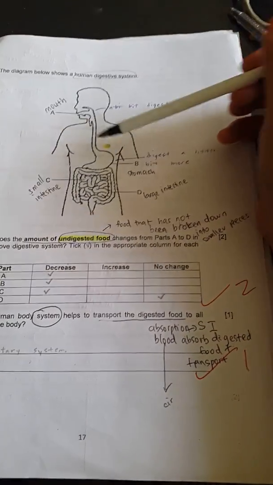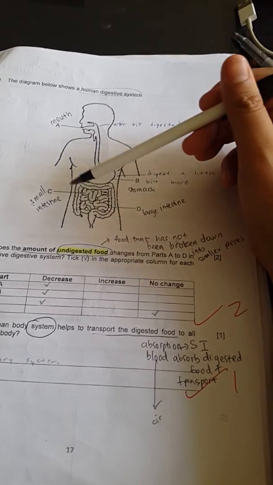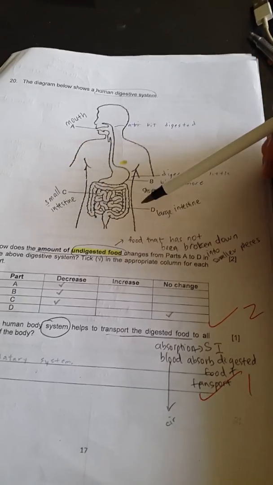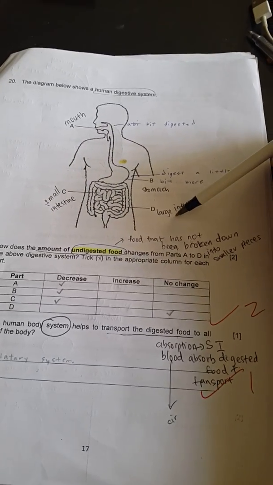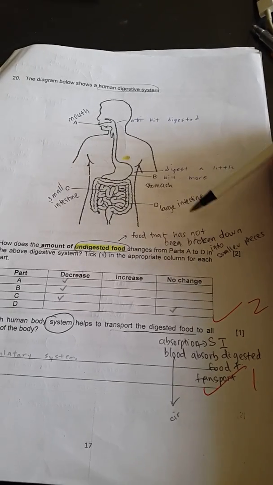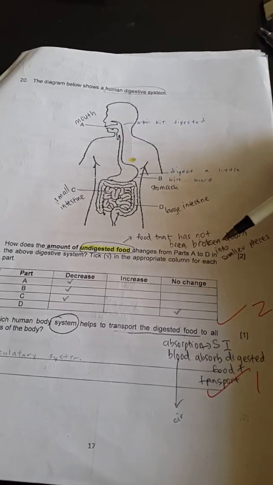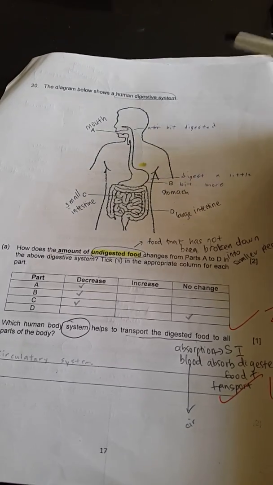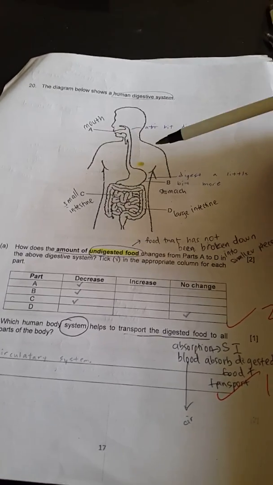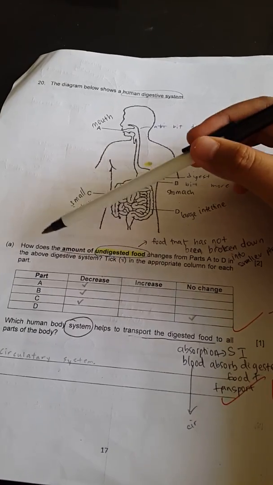So part A is the mouth, part B is the stomach, part C is the small intestine, and part D is the large intestine. I want all of you to write this down on your notes as well. Whatever you see here, you will write it down as well. Now you can pause the video if you need more time. Alright, so now let's take a look at the question then.